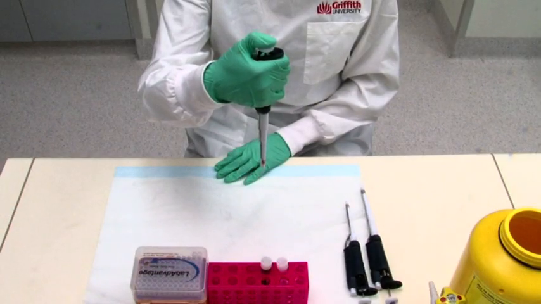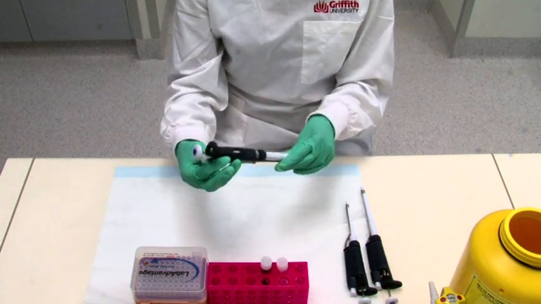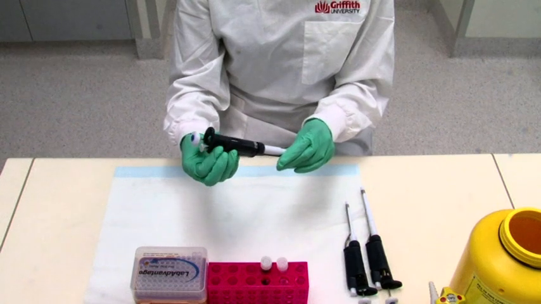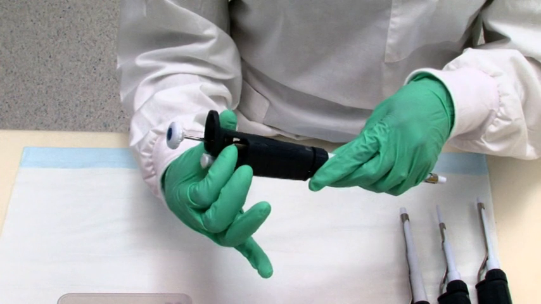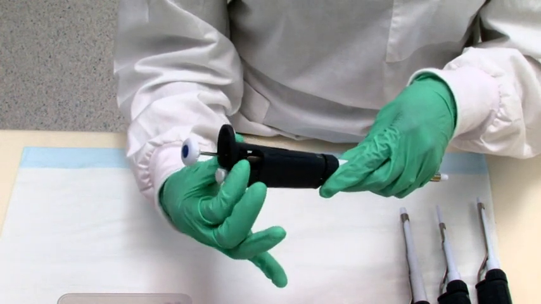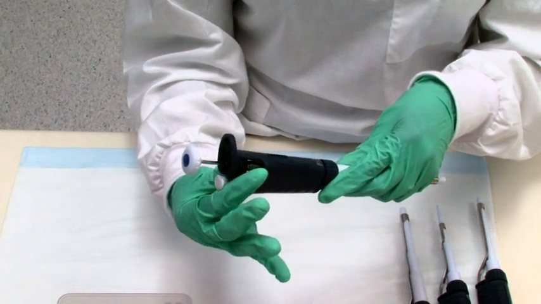Set the desired volume on the pipetter by turning the adjustment ring. Do not overwind the adjustment ring. The winder should move freely. Do not force the winder. Do not force the volume setting above the recommended limits.